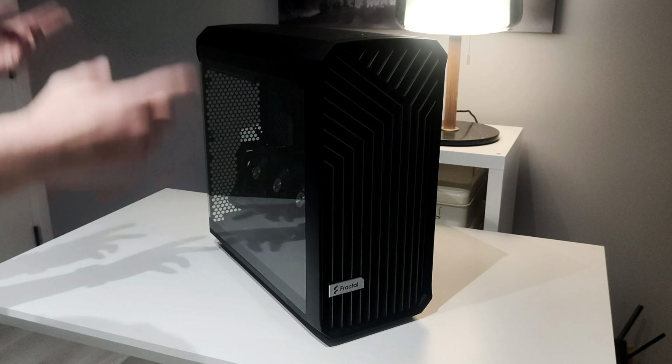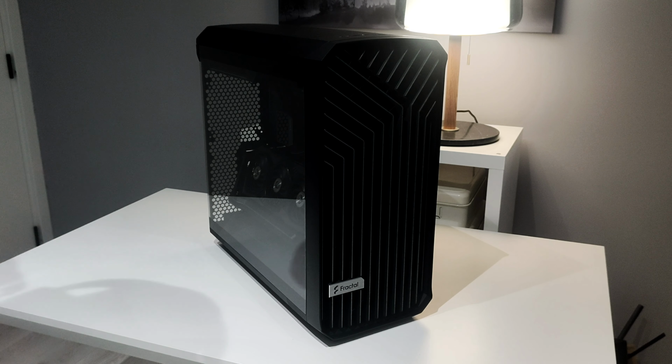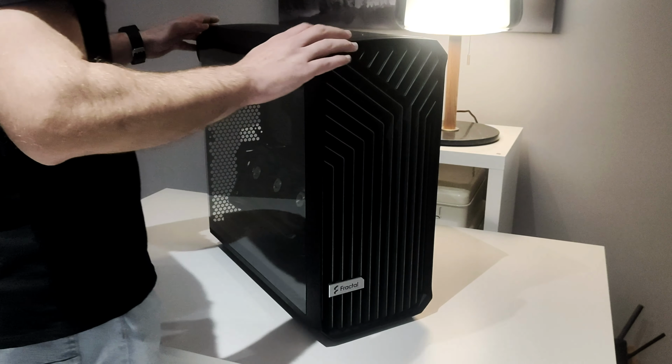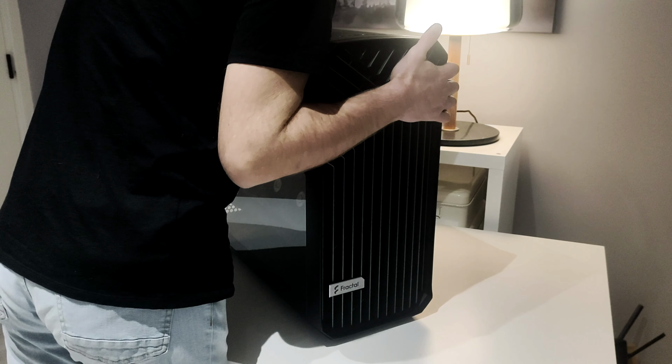Anyway, if we're talking about quality, overall quality is premium. The front panel is plastic, and the top panel is plastic too.